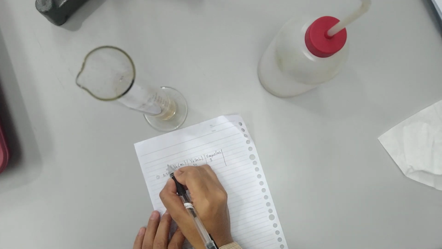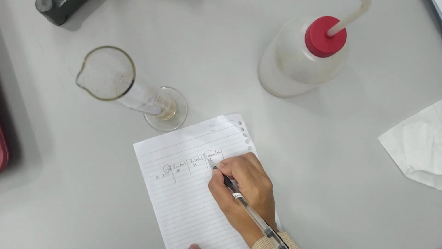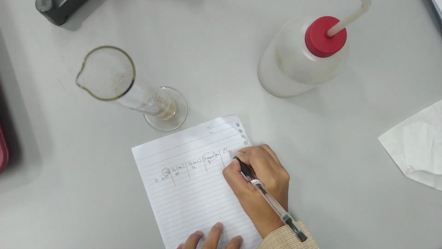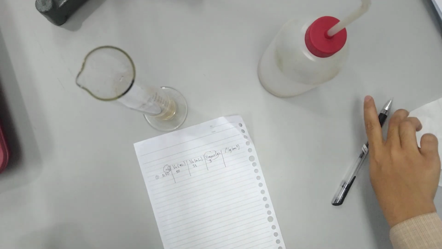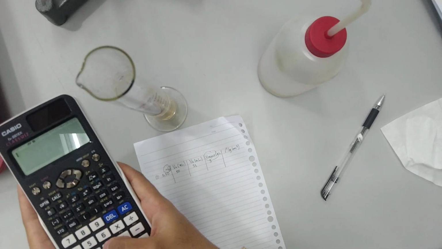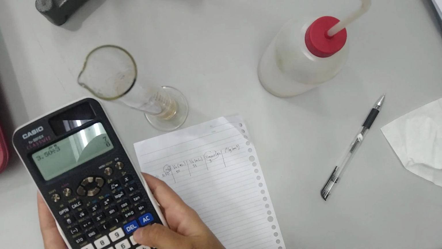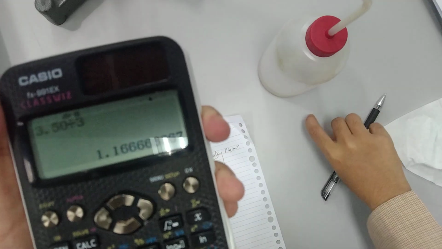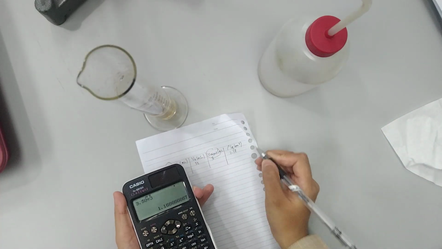Now you have found the mass and also the volume of the object. Mass over volume equals density. So that's how you can find density for this. You may use a calculator as usual. 3.50 divided by 3 is 1.16, sorry, 1.17 gram per milliliter.